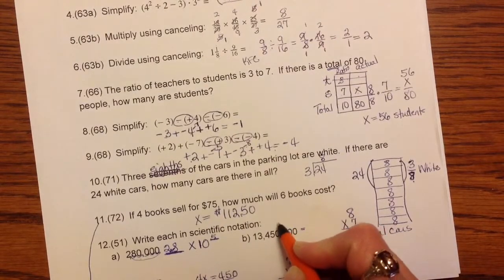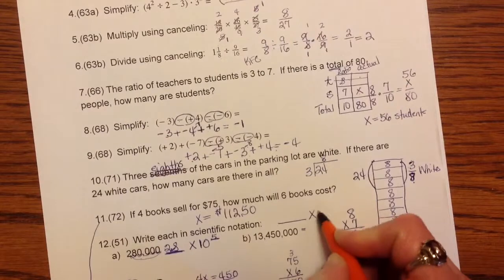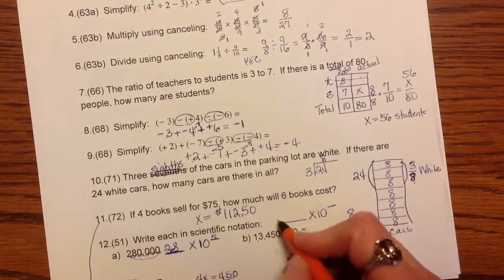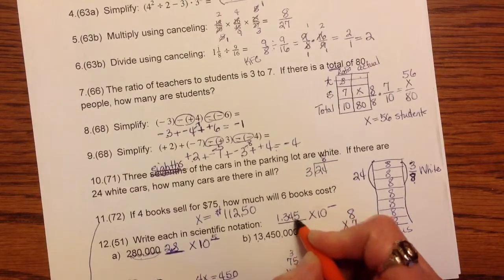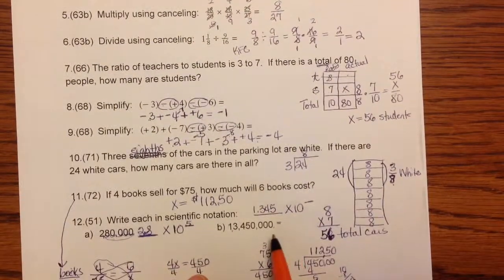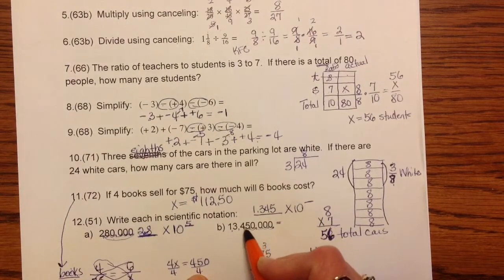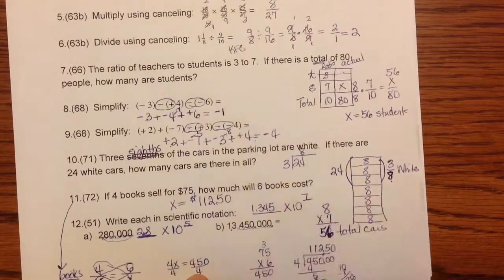So I've got my number times 10 to a power. So when I bring that decimal all the way over here, it's going to be 1.345. We don't want to round that off, not now. Sometimes you do that in science, but not in math class. And then let's count how many places we moved it. 1, 2, 3, 4, 5, 6, 7. So we've got 1.45 times 10 to the 7th.